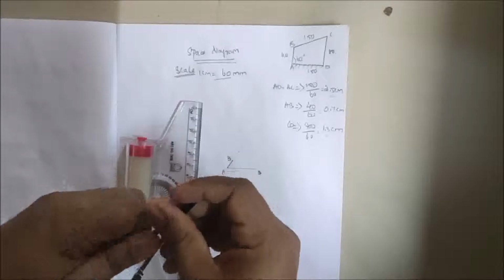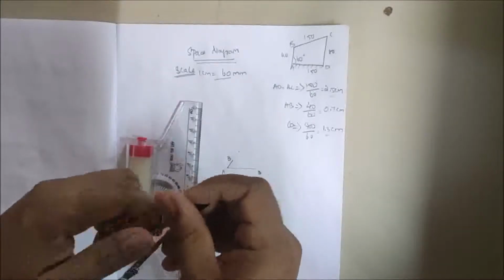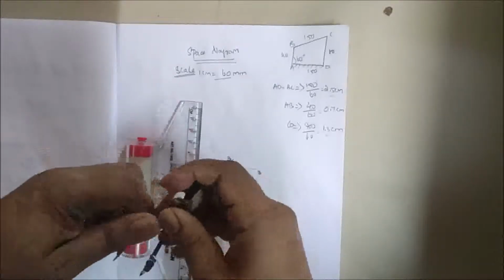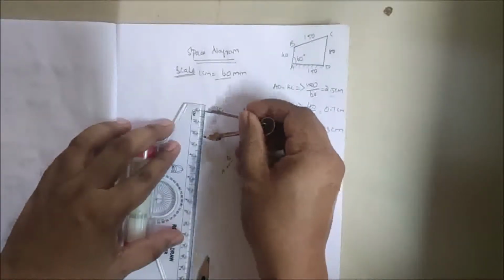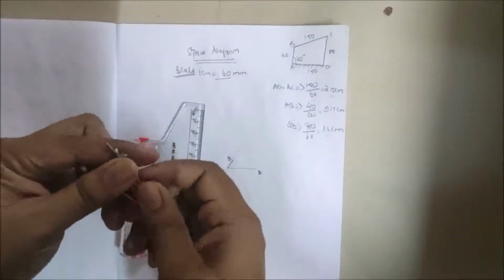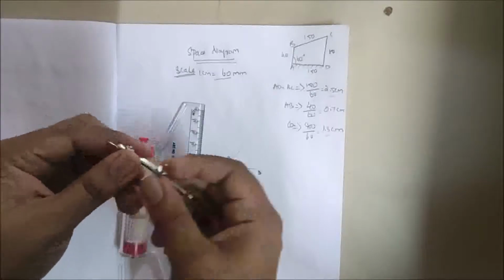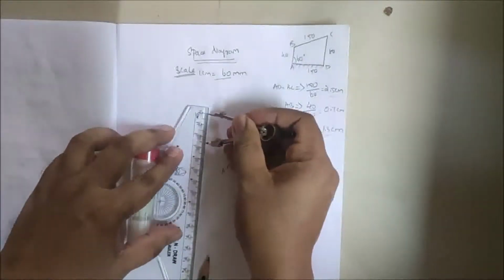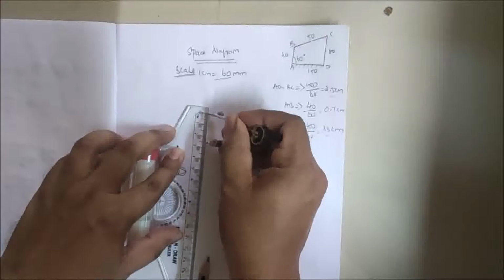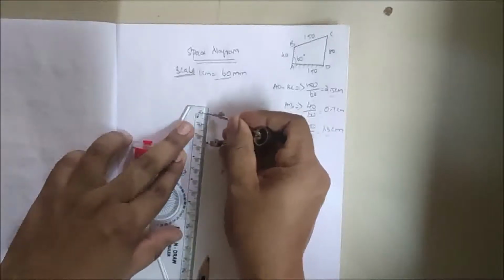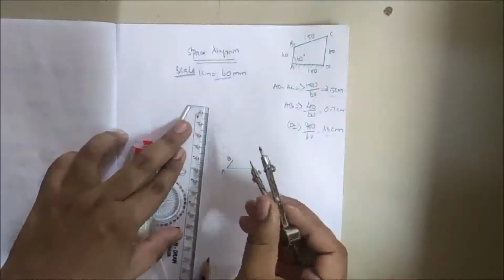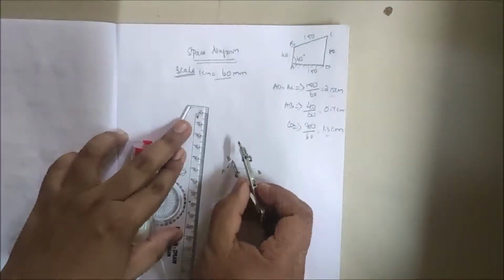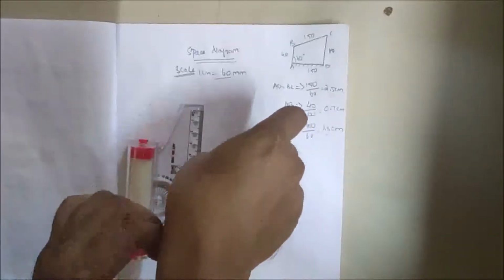So we don't know where this point C is going to lie. That's why we are doing this. 2.5, still not 2.5. Okay, let's find out whether 2.5 is there. Okay, 2.5, yeah, so now it's 2.5 from B. Now we are going to find point C.